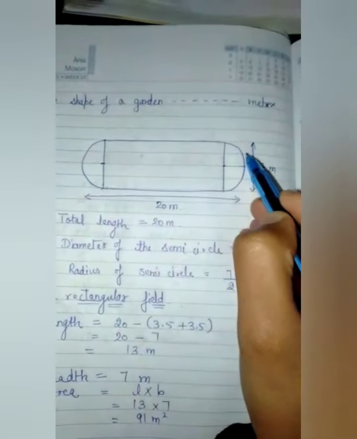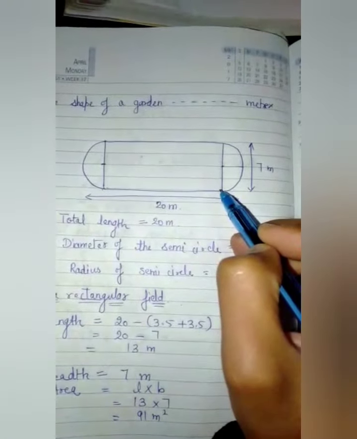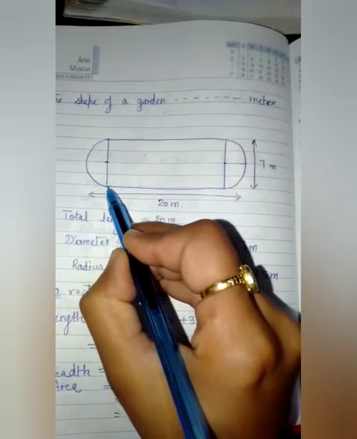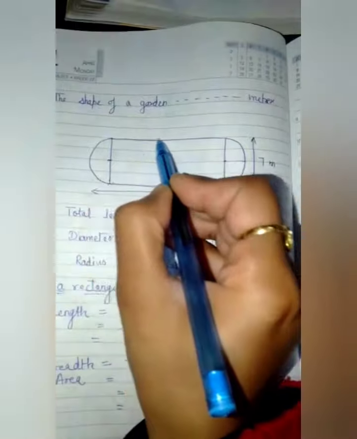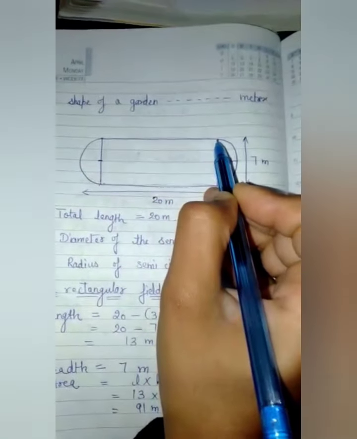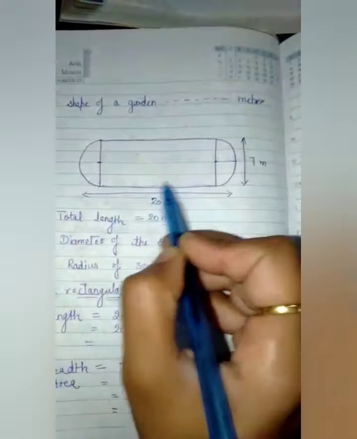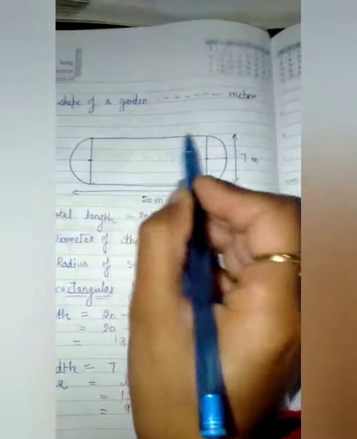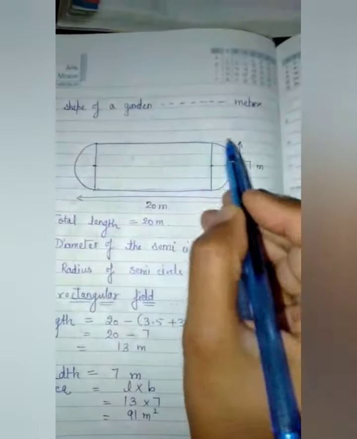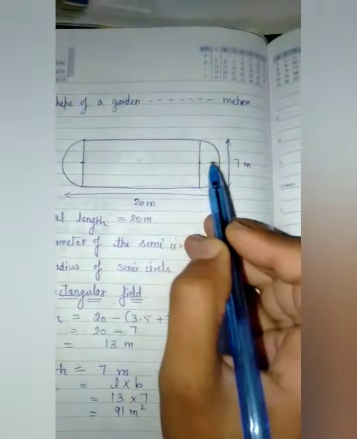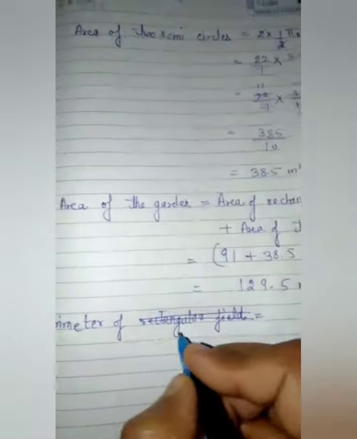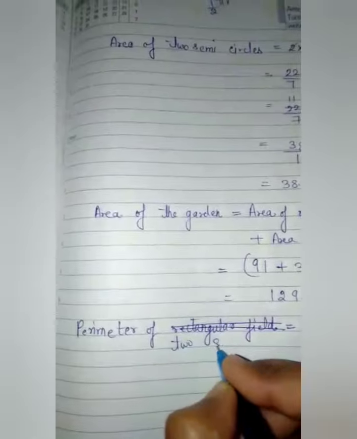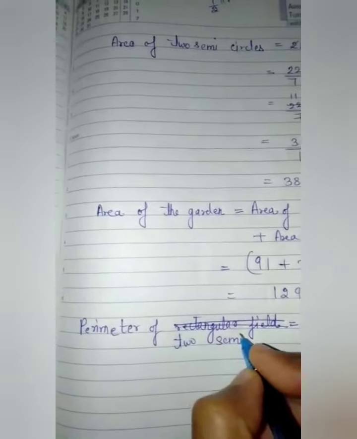The perimeter will include the semicircles and only these two sides, that is 13 meter and 13 meter. So firstly we will calculate the perimeter of two semicircles. So here we have to firstly find the perimeter of two semicircles.